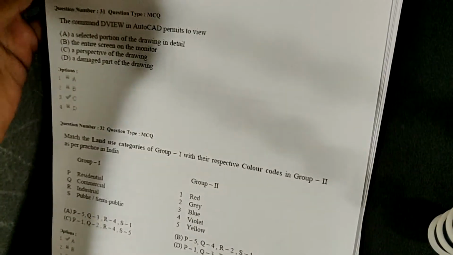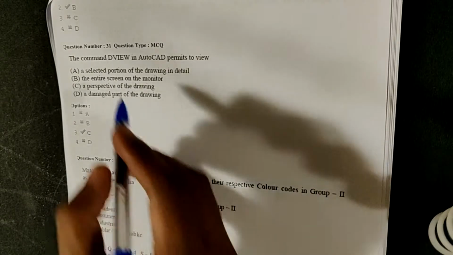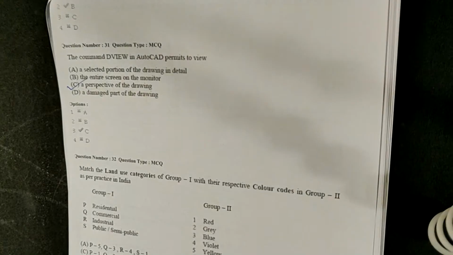The next question is, the command DVIEW in AutoCAD permits to view what? Basically it generates a perspective view of the given drawing.